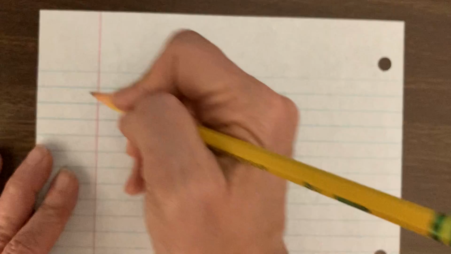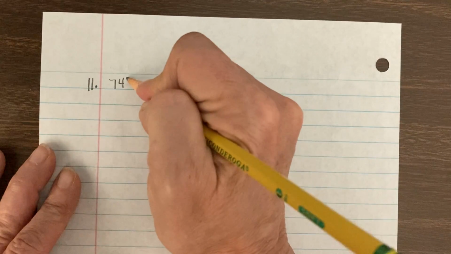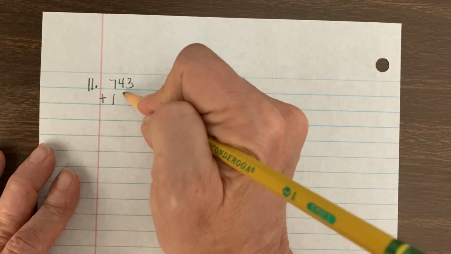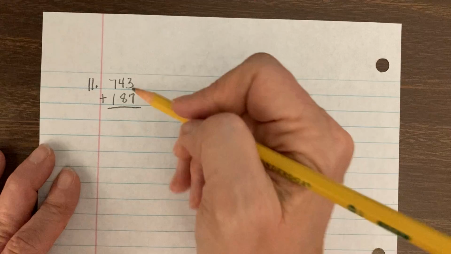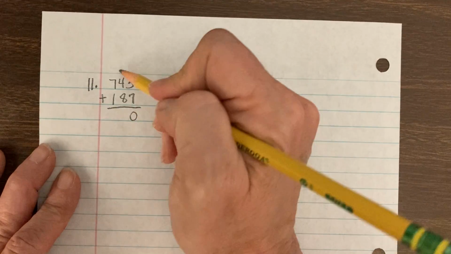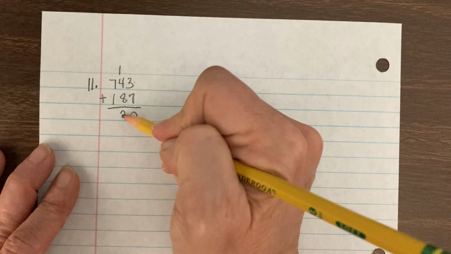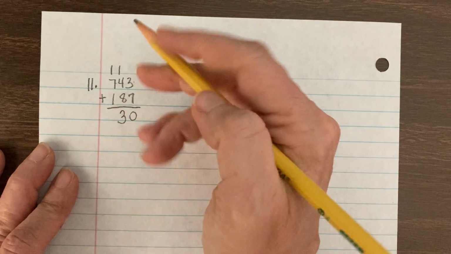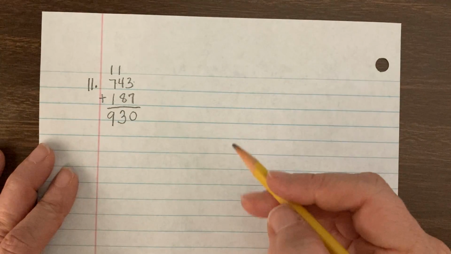Okay, I'm going to turn my paper over to do number 11 and number 12. Number 11, we are adding again. 743 plus 187. Make sure that you line up your hundreds, tens, and ones. 3 plus 7 is 10, carry the 1. 1 plus 4 is 5, plus 8 is 13, carry the 1. Then 1 plus 7 plus 1 is 9. So the answer to number 11 is 930.